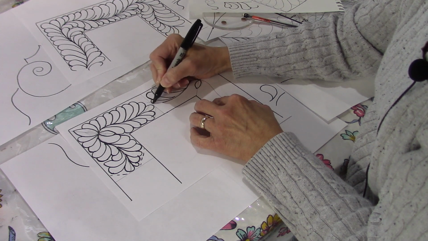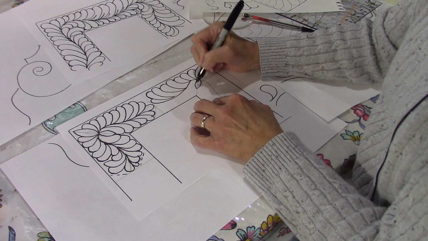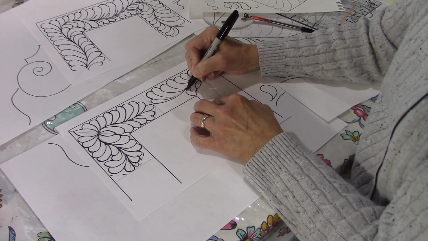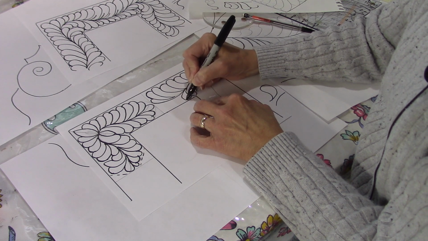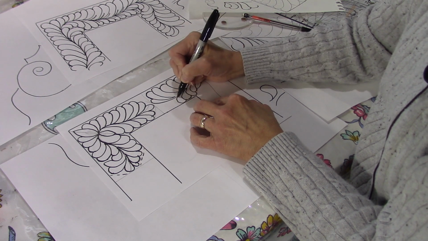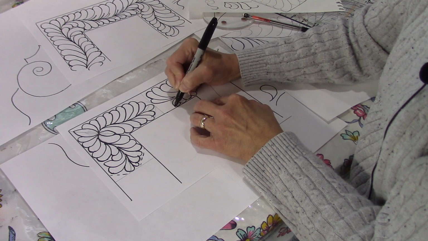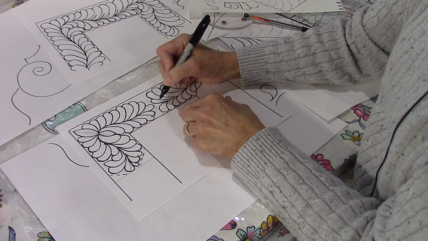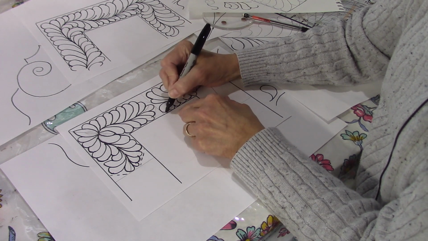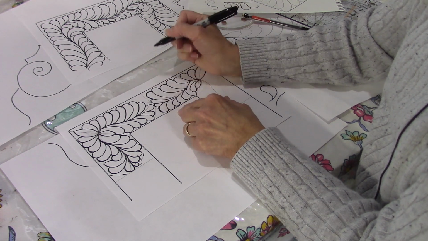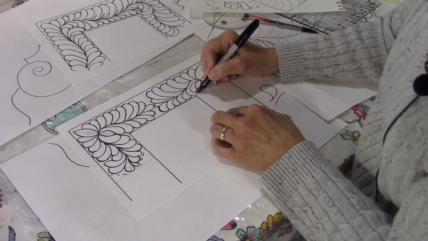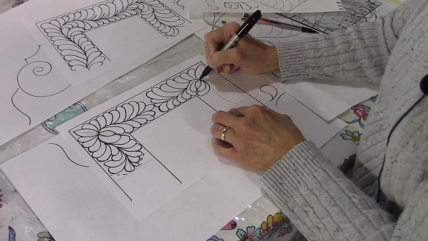Right there. Come around on this side. The Sharpie is really dragging on the paper. Like that. And then I don't like that little gap there, so I'll come back around and put another small feather in there. So I'll just continue on this side.